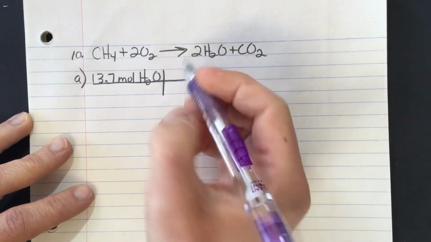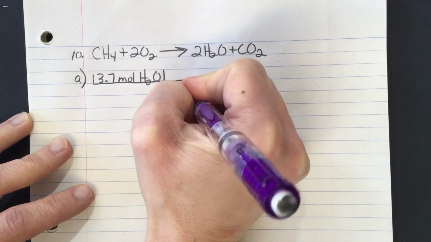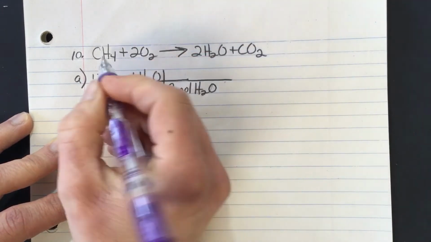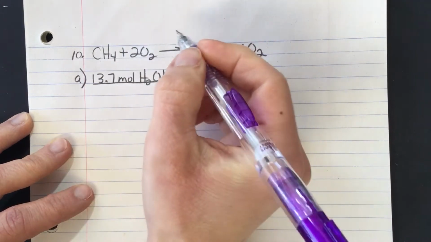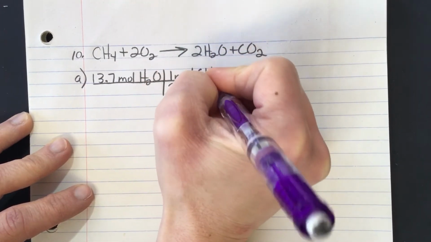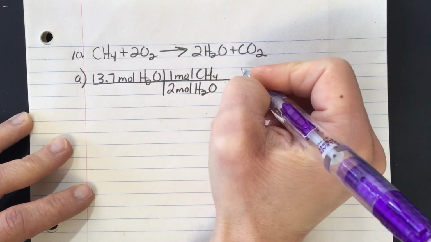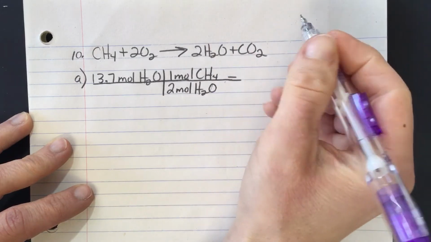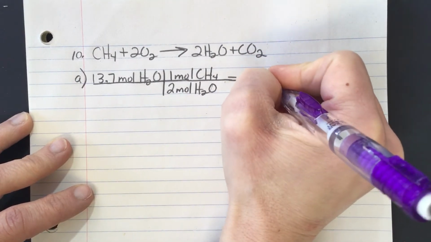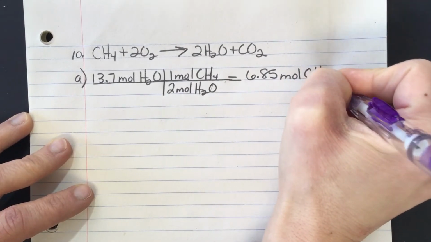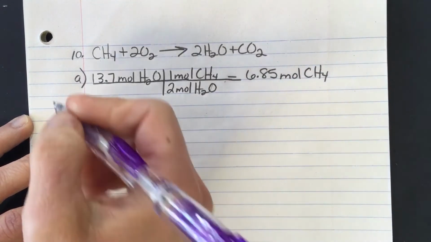I have a 2 in front of my water, so that's 2 moles H2O. I have nothing in front of my methane, so that's 1 mole CH4. I'm headed to moles, so I'm there. I can just do my division, and I have 6.85 moles of CH4 methane.